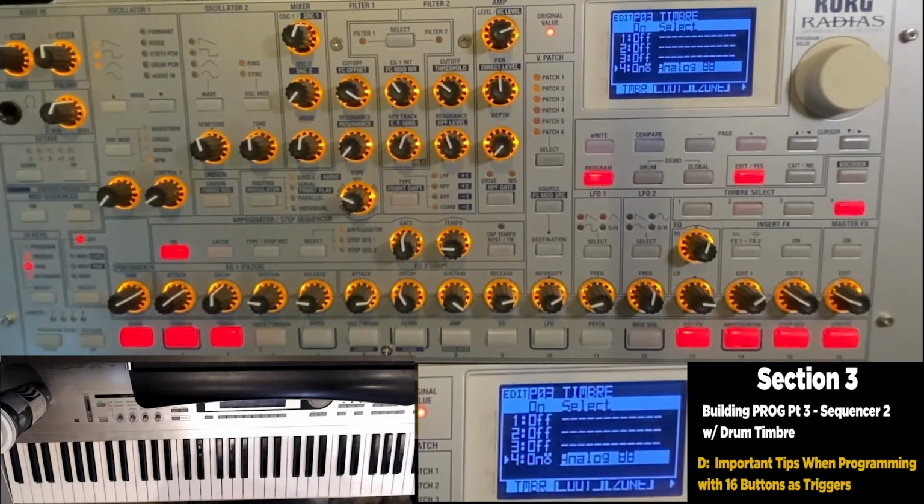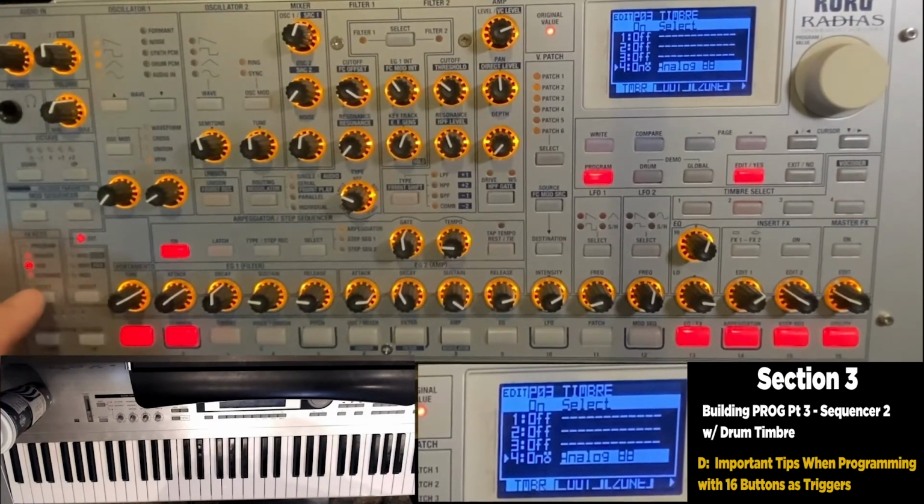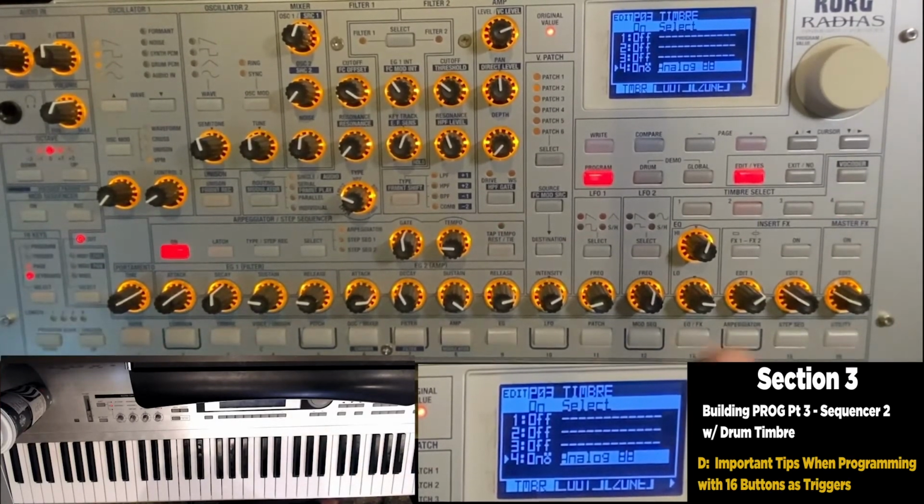And we have the ability to sound off and to actually trigger those drums here with our buttons. If you are using Radius standalone and you don't have a controller, you would do that. But it's important you keep something in mind when you're using the Radius by itself.